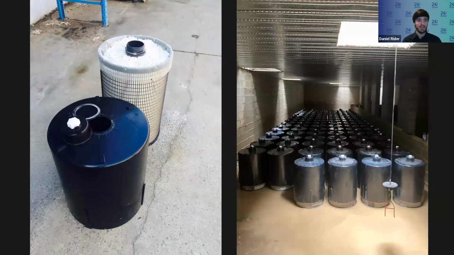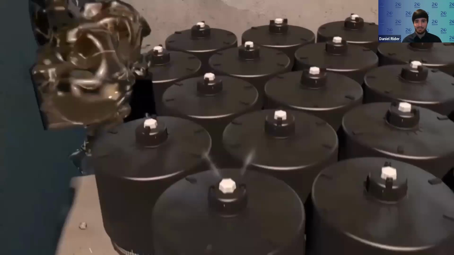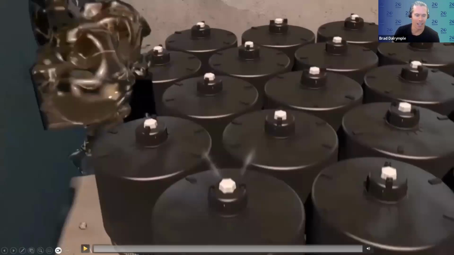On the left, you can see what the outer casing looks like, and then the media as well, very clean and fresh looking. While on the right, you can see the chamber for the filter cartridges, where you have a whole bunch of them in the chamber, where stormwater will come in and the media will treat the stormwater. I might get Brad to talk this through because he will probably be able to do this better than me, but I'm just going to play a video.